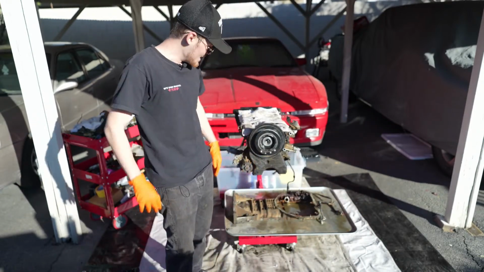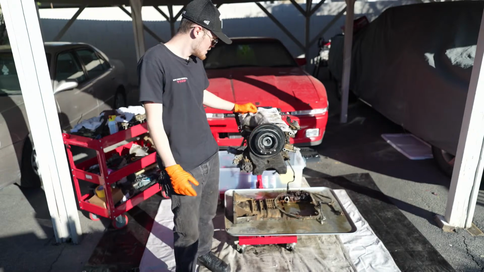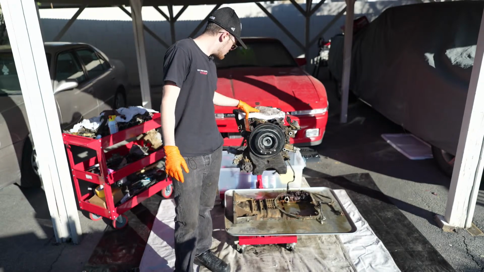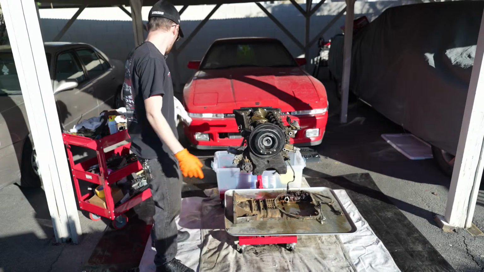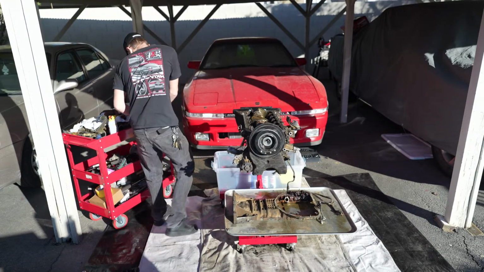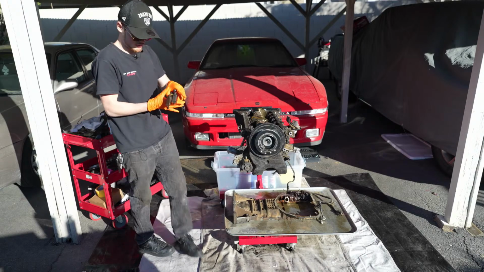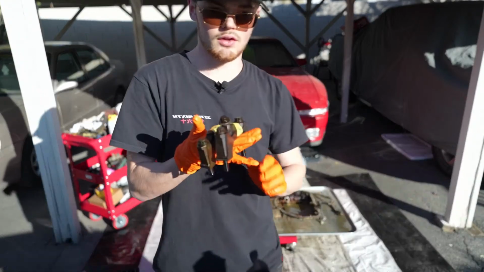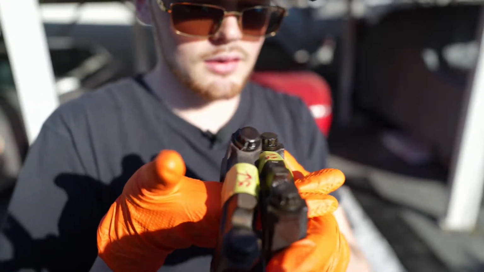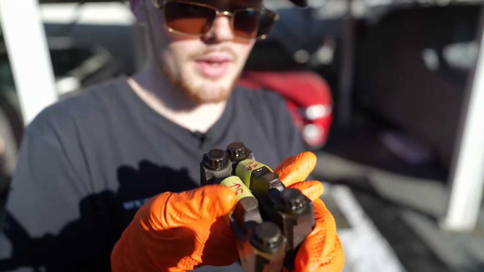But here is the 2JZ, and I'm gonna go ahead and pull these towels back to reveal the crankshaft. So last night, I was able to get the main caps and their bearings, as well as the rod caps and their bearings and the pistons up and out of the engine.